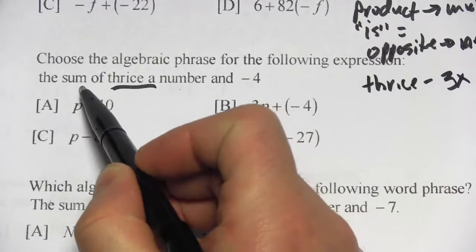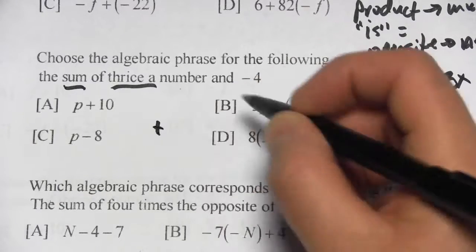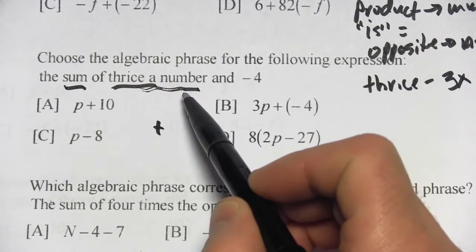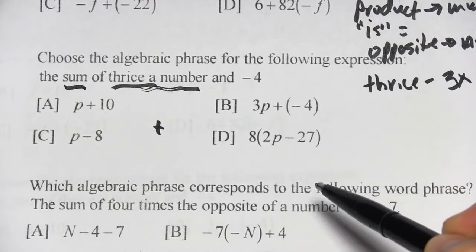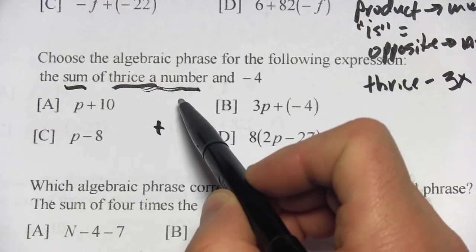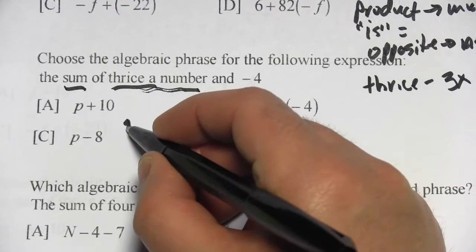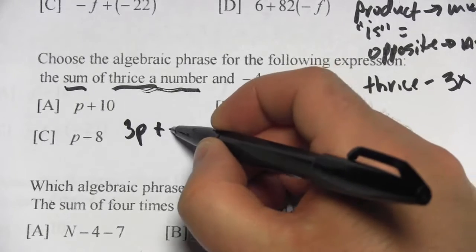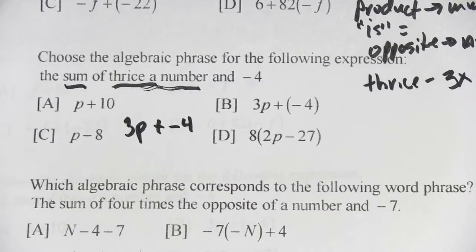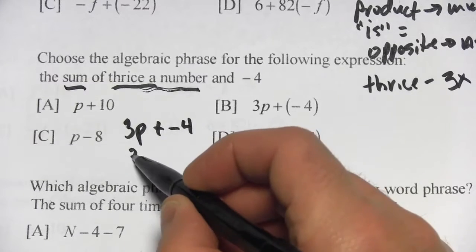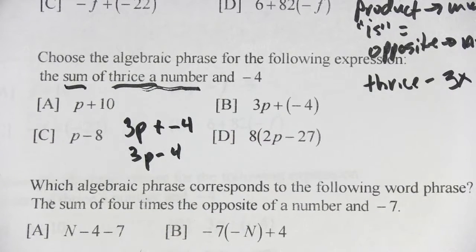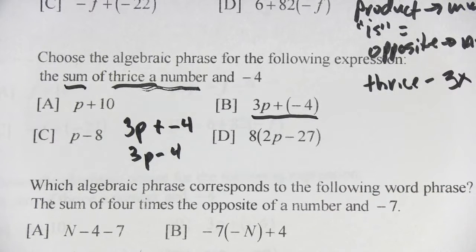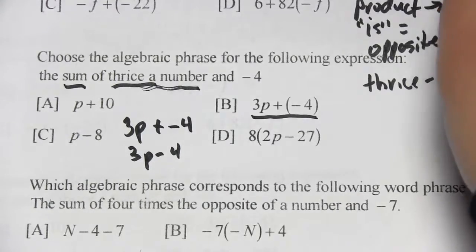So in this one, we've got a sum again, so there's going to be a plus sign. Put that here. And then on one side, there's going to be thrice a number. Well, remember, a number is the variable. And in this case, it looks like they're using p's. Thrice p, 3 times p, we write as 3p, just like that. And then the sum of a number and negative 4, so we'll put that on the other side of the plus sign. Now, you could leave it like this. You could rewrite this as 3p minus 4. Those are the same thing. Let's see what we've got here. Oh, looks like it's right here, 3p plus a negative 4 like we wrote in the first one. Okay, let's try another.